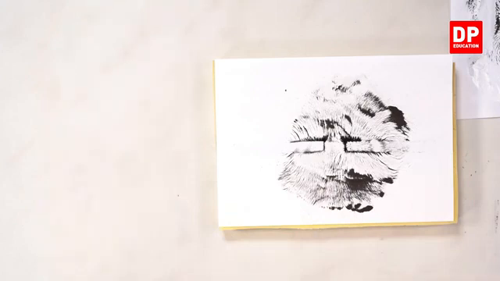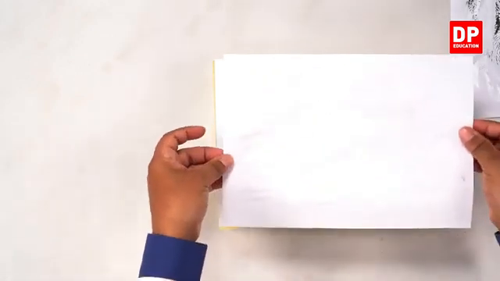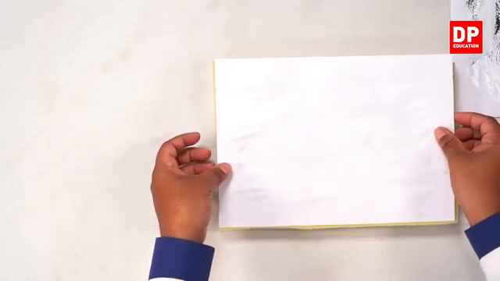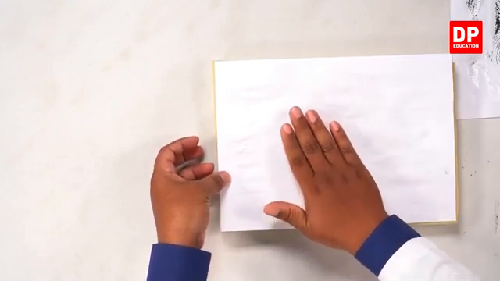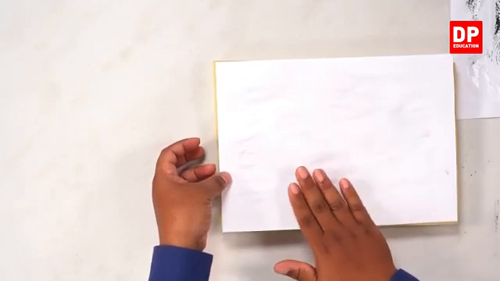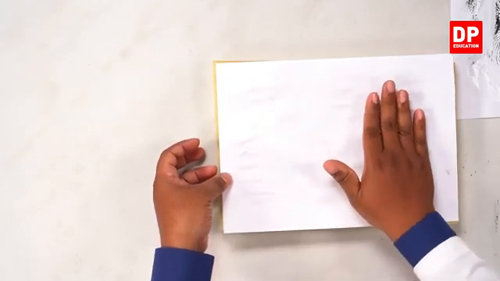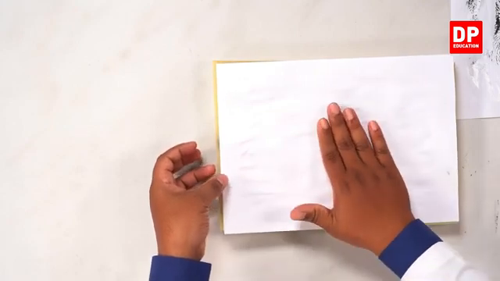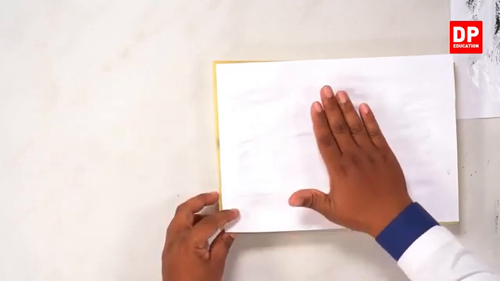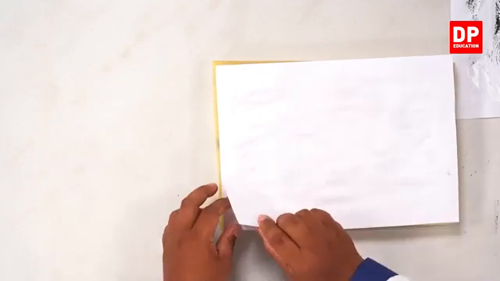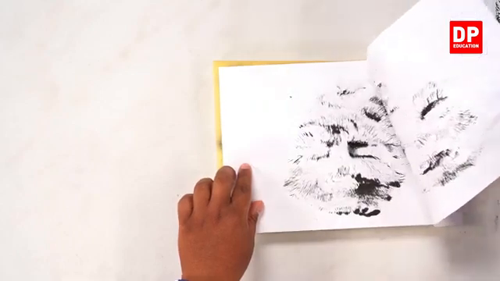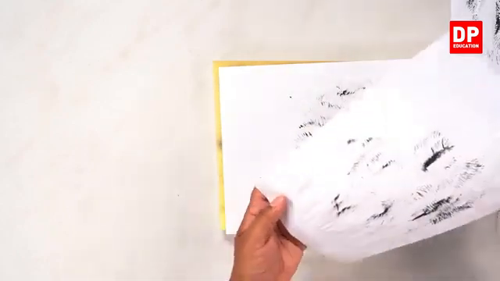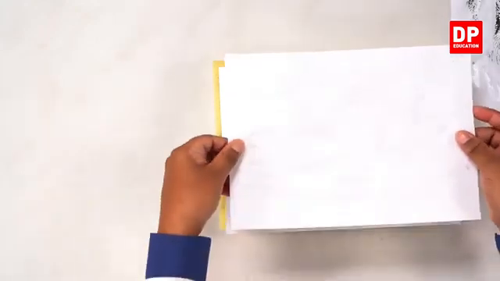Now I'm going to take my second A4 sheet which I have applied with glue, and I'm going to place it like this and press so that the imprint is getting pasted on this A4 sheet. Now I'm going to take it away.